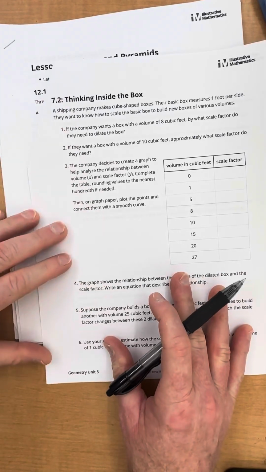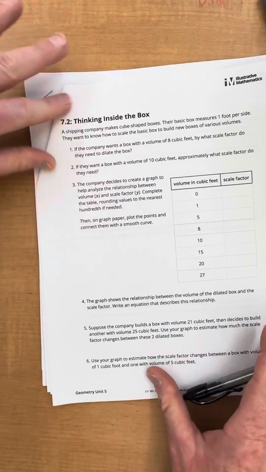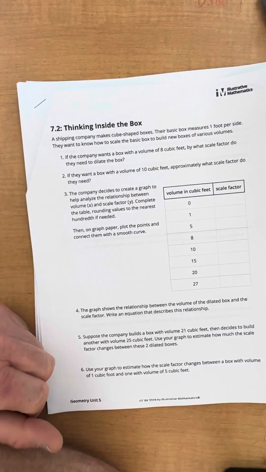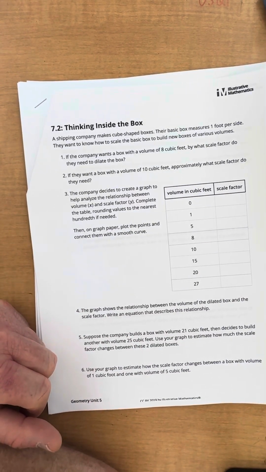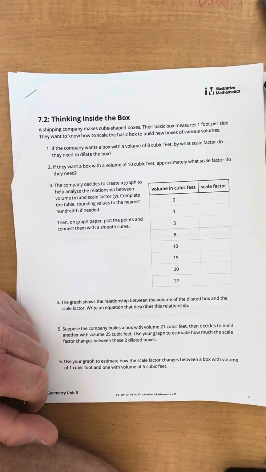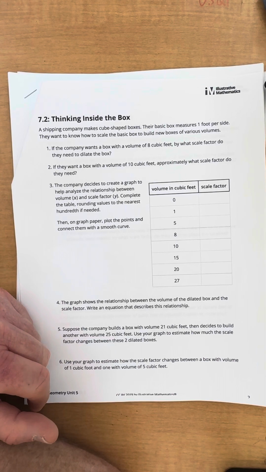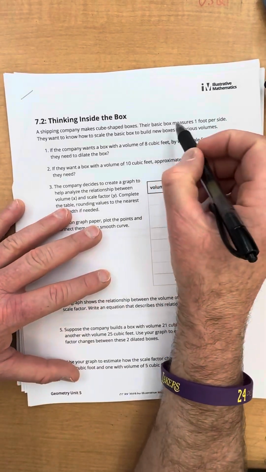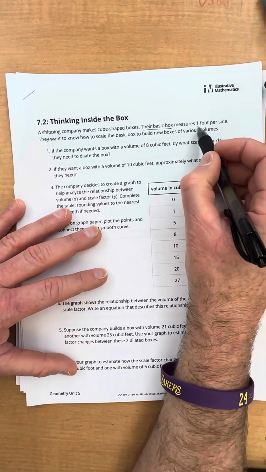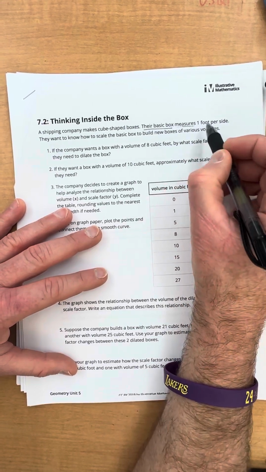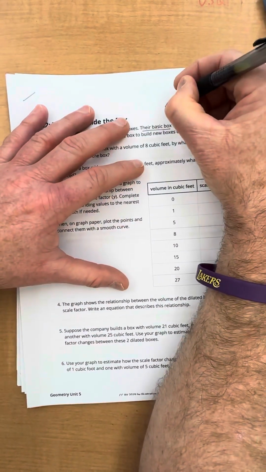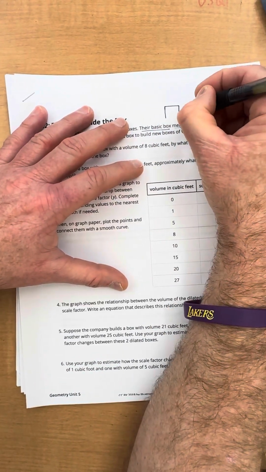7.2, thinking inside the box. So a shipping company makes cube-shaped boxes. Their basic box measures 1 foot per side. They want to know how to scale the basic box to build new boxes of various volumes. If the company wants a box with the volume of 8 cubic feet, by what scale factor do they need to dilate the box? Their basic box measures 1 foot per side, and it's a cube.